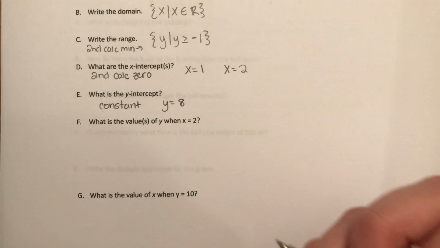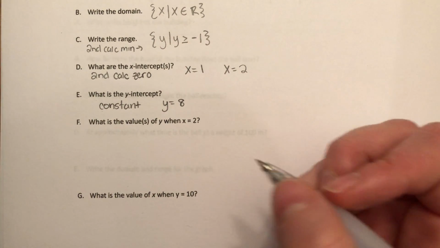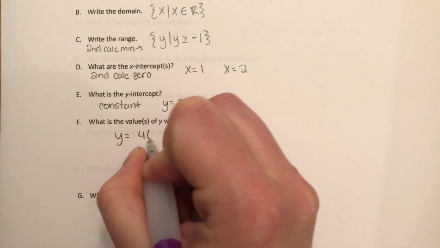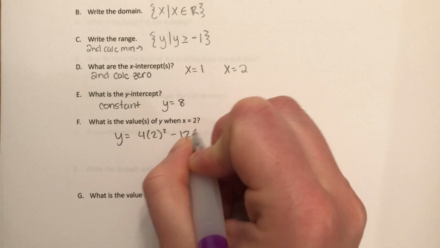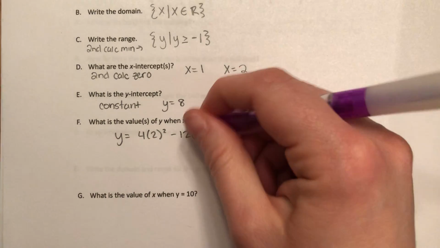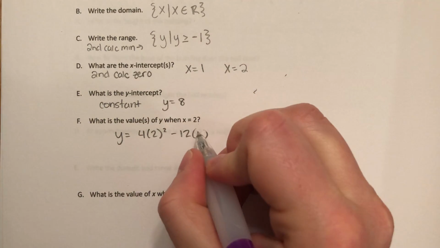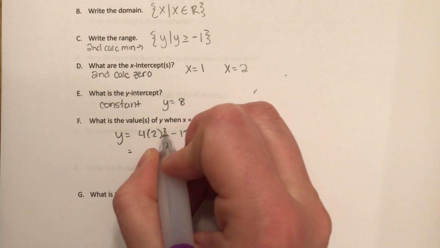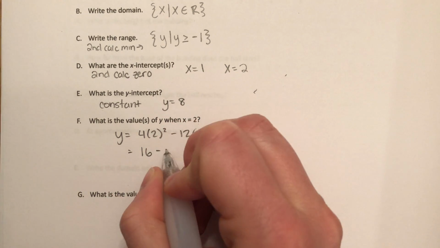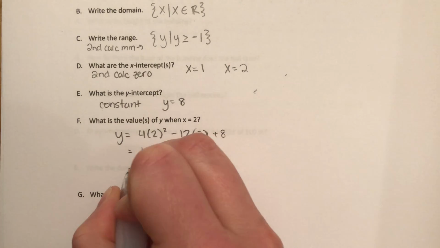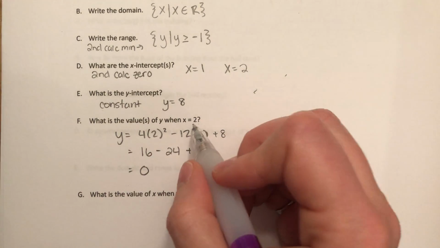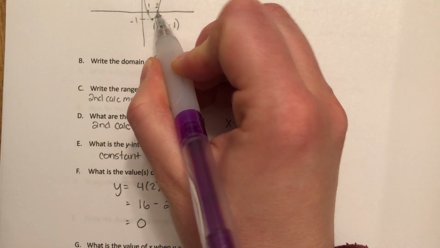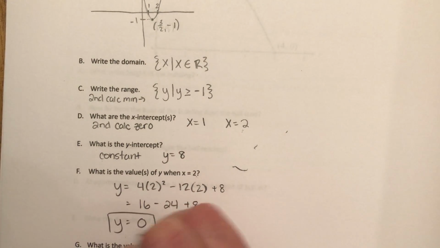What is the value of y when x is equal to 2? We'd plug in x is equal to 2, so y is equal to 4 times 2 squared minus 12 times 2 plus 8. So 2 squared is 4, 4 times 4 is 16, minus 24 plus 8. That's 0, which makes sense because x equals 2 was one of our intercepts. That's this point right there. So y is equal to 0.